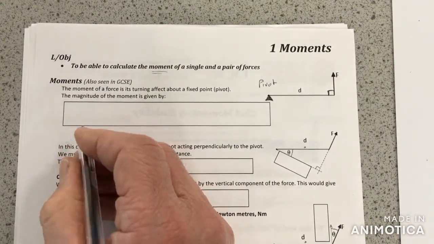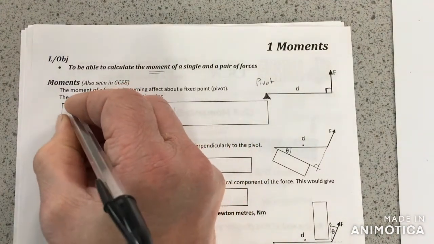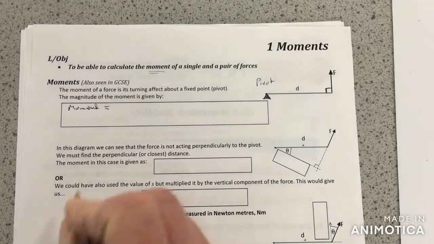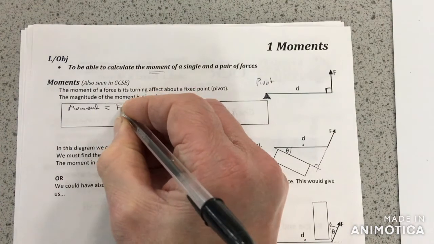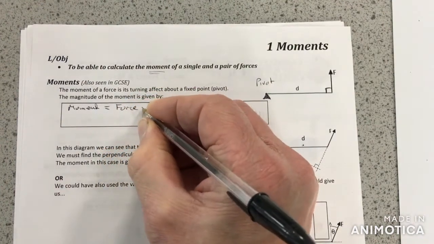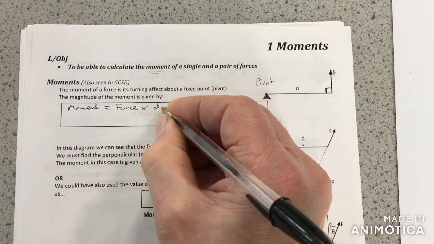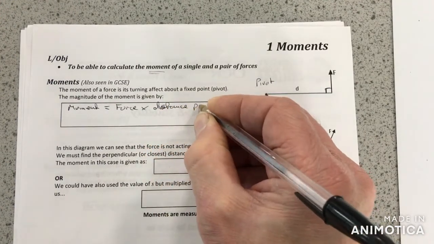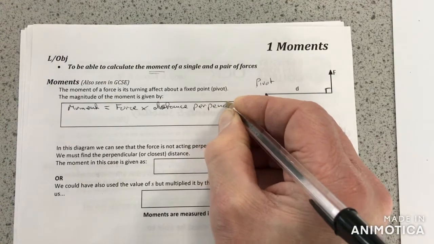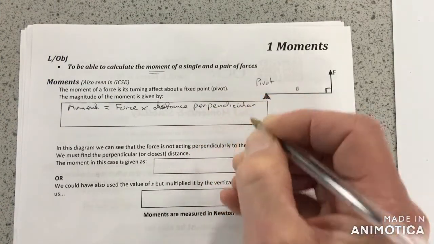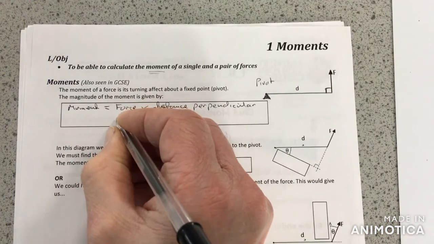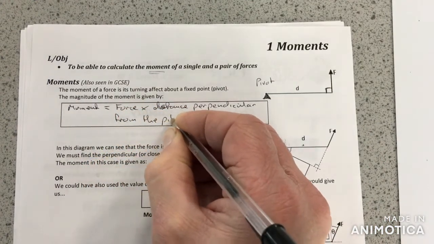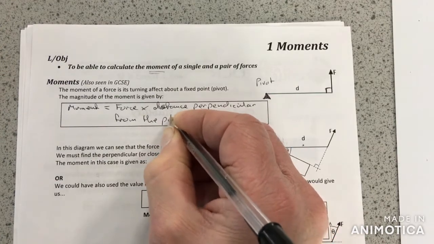So definition-wise, the moment, which doesn't have a symbol, so we actually have to use the word moment, is the product of the force, so multiplied by the force and the distance perpendicular to that force from the pivot. So from the pivot itself.